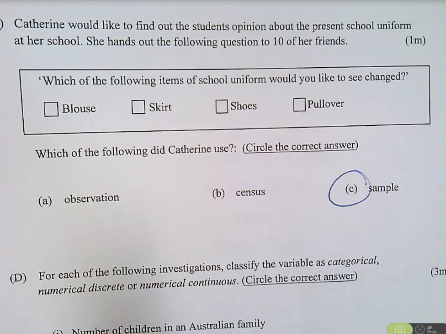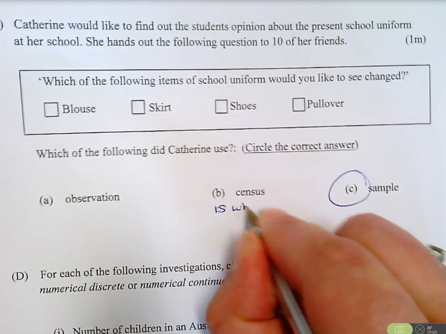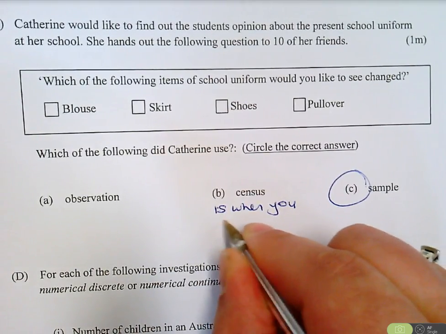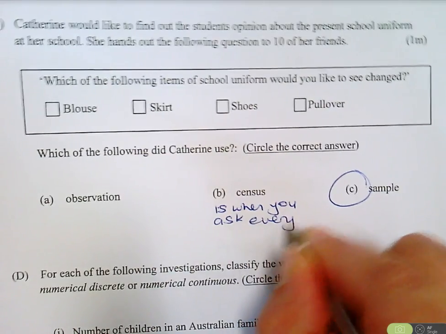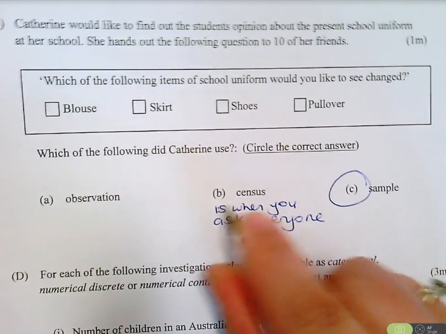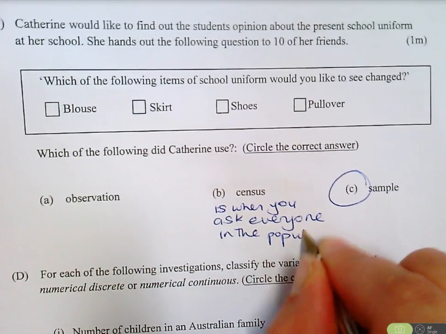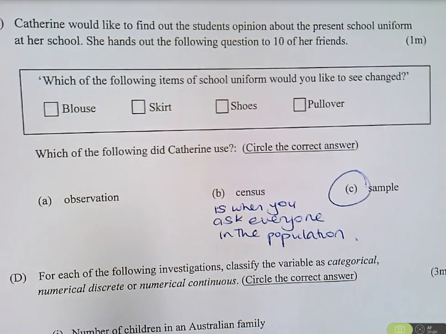A census would be if she asked who? Everyone. A census is when you survey everybody in the population. Girls, you should know what a census is because who had a census just recently?